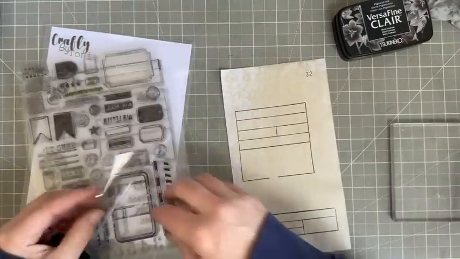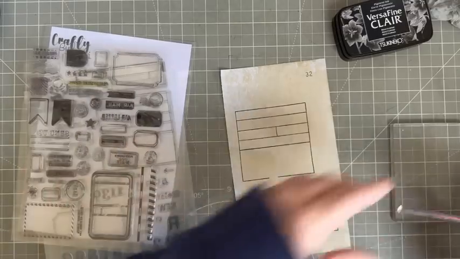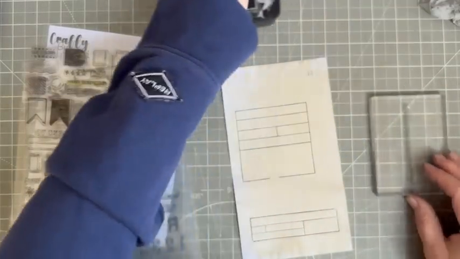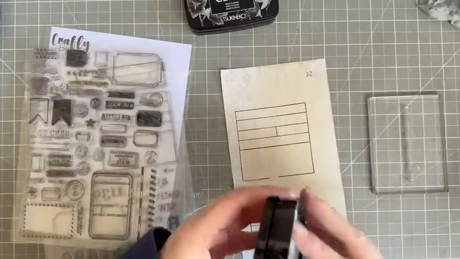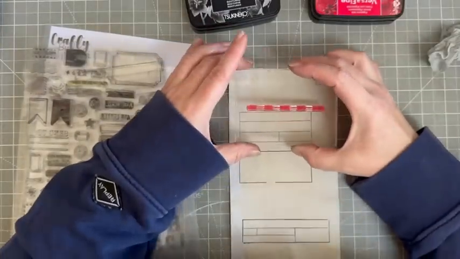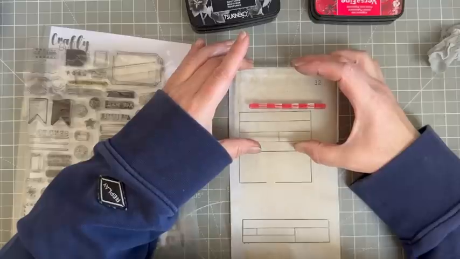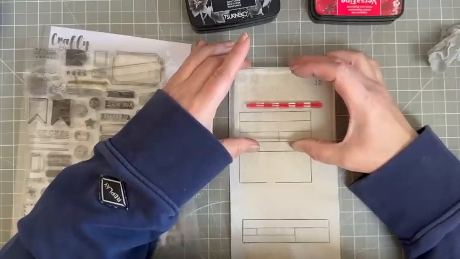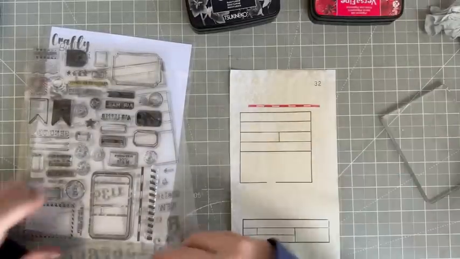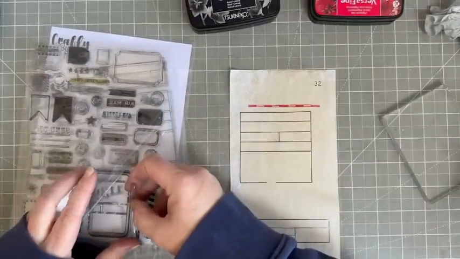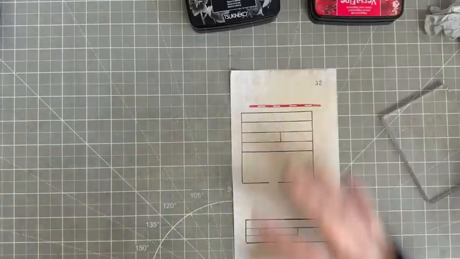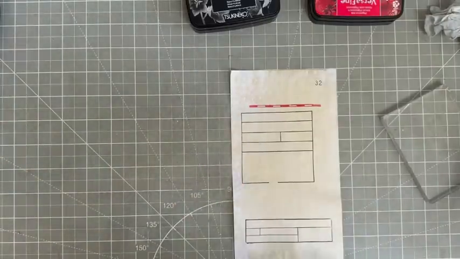So I'm just going to take this one just here, and I think I'm going to do this one in red. And then I'm just going to kind of put it in the middle, just there. And there's also loads of gap fillers on the stamps as well.